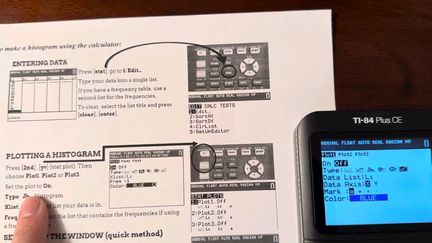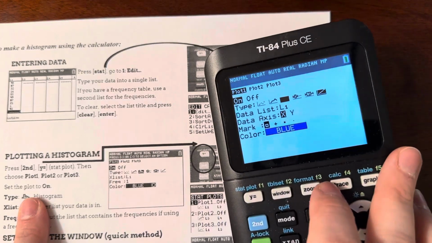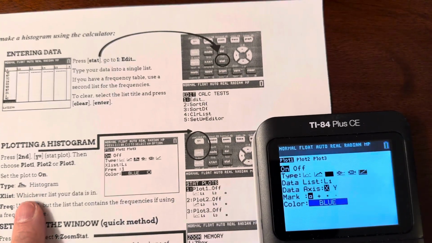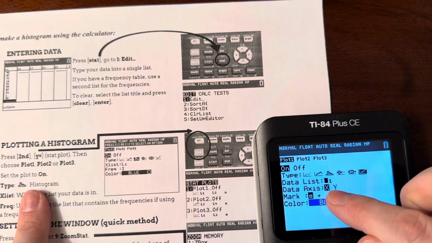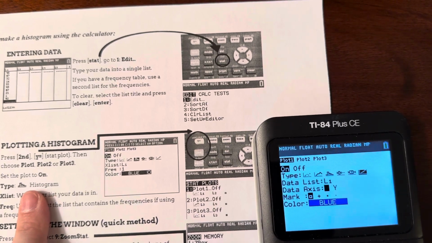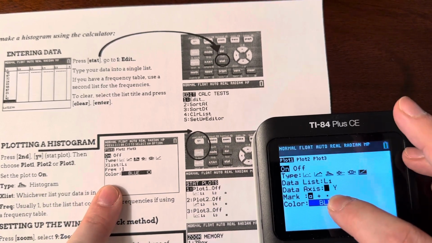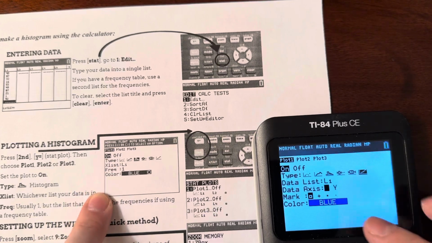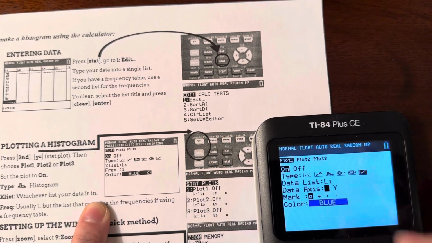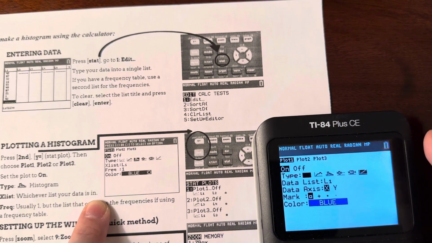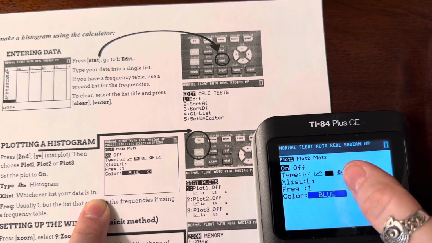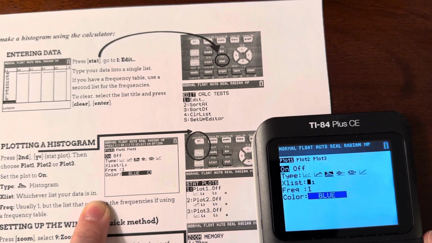You want to make sure your plot is on. You want to go to the third option. Data is in list 1. The data axis is going to be axis X. This one doesn't necessarily show that. The updated calculators have that, like the ones in our classroom. There we go. You need to actually hit enter for that to select.